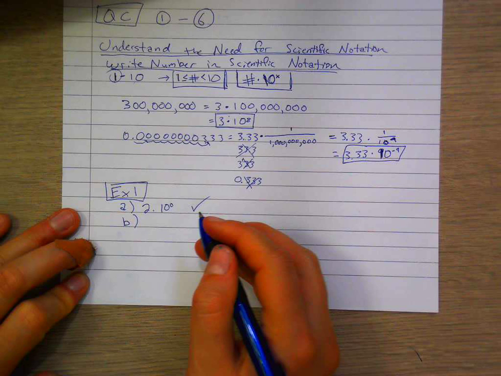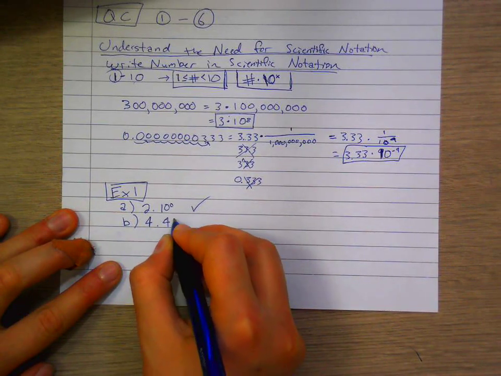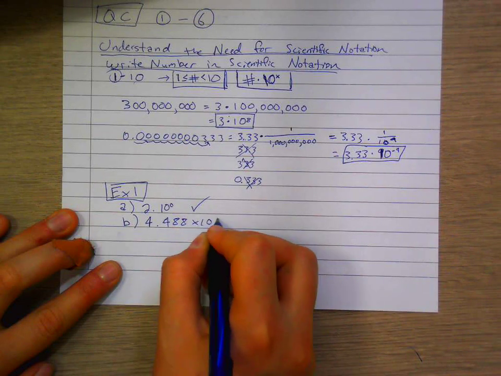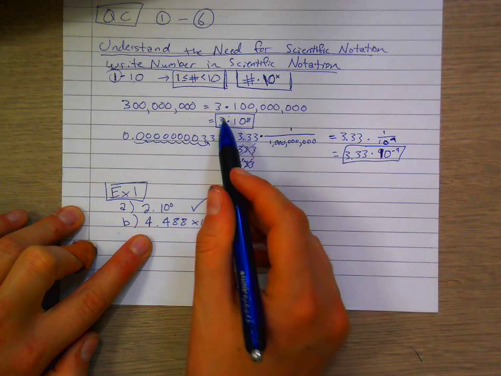So Neptune is 4.488 times 10 to the 9th. Is that correct scientific notation? Is this between 1 and 10? Yes. Check.